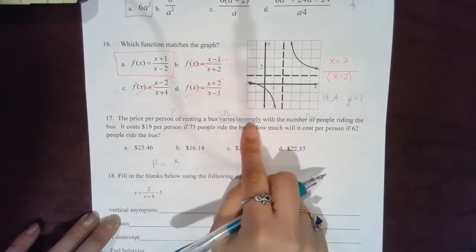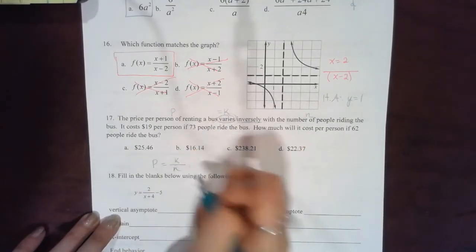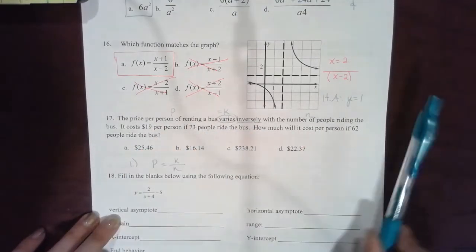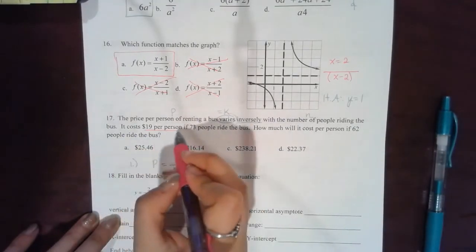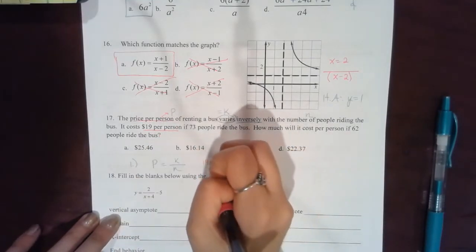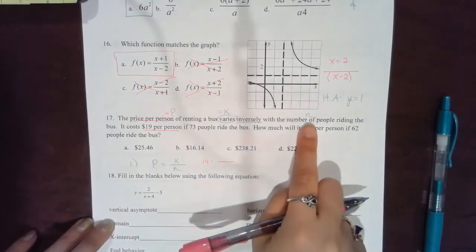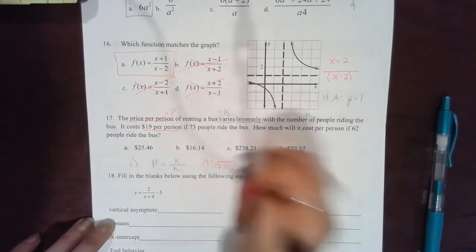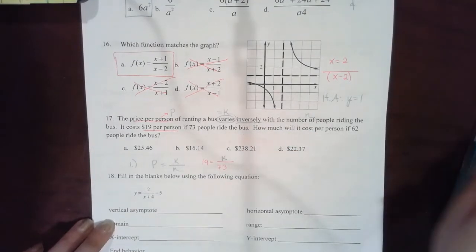Inversely, remember from page 2, means divided by the number of people, N. So that was step 1. Step 2, we keep reading. It costs 19 per person. Remember, per person is P. So that's 19 equals K over 73 people. Number of people is N. So that's 73, and we don't know K. So step 1 is always going to be to find our K.